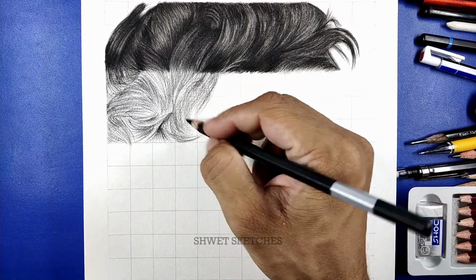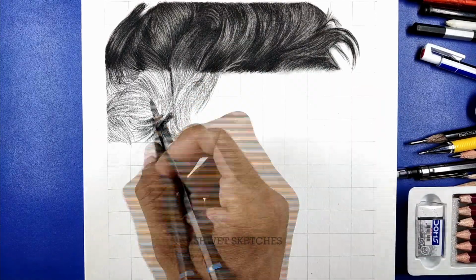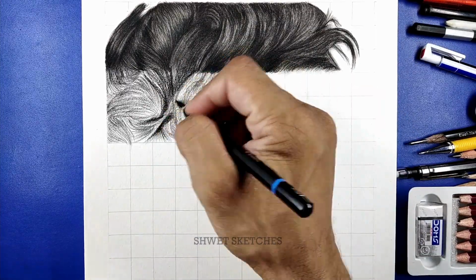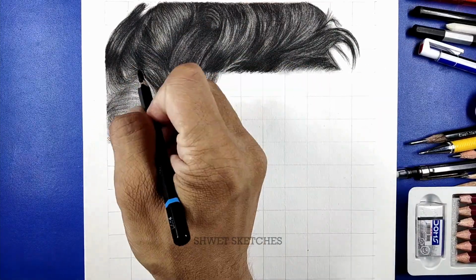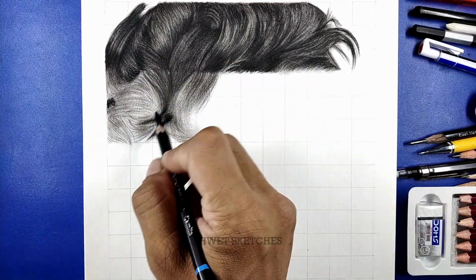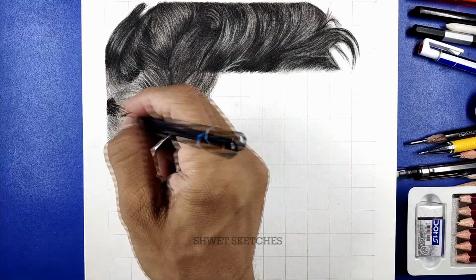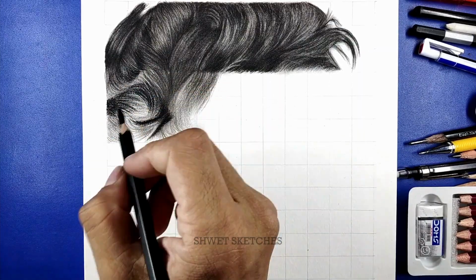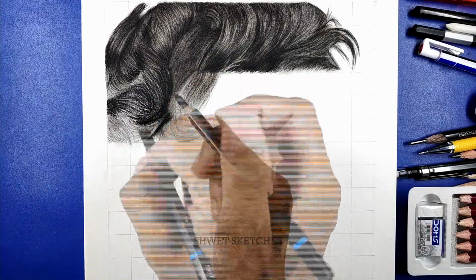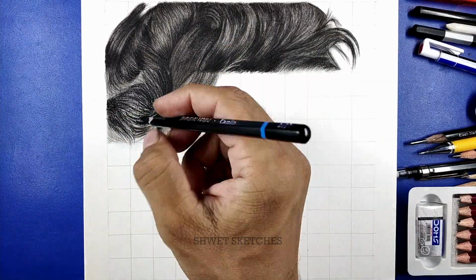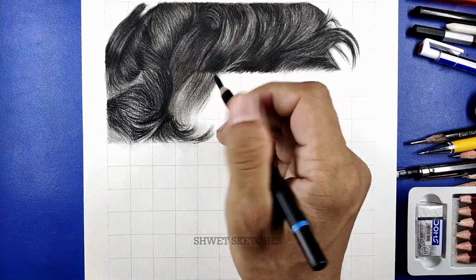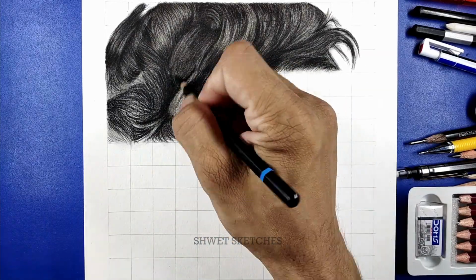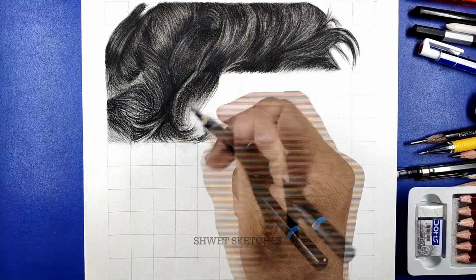But while blending the hair with the makeup brush, you should focus that your makeup brush direction should be in the direction of the hair. If the hair is going upwards, your makeup brush direction should be upwards. If downwards, then downwards. Don't go for a horizontal blending if the hair is going upwards. So these are the differences. Then again, use a mono eraser to create highlights.